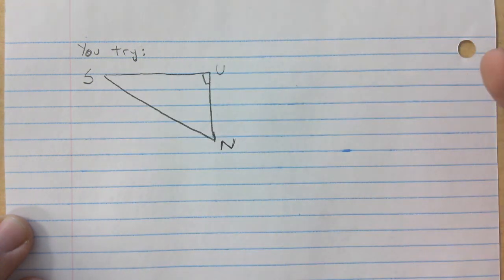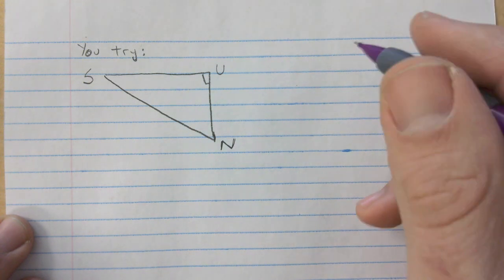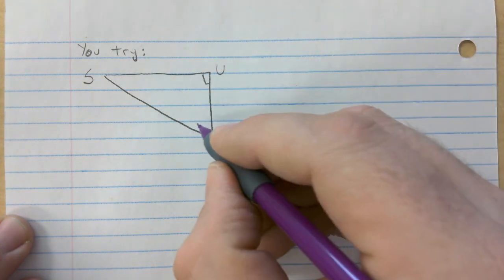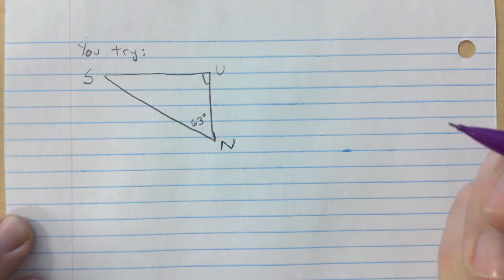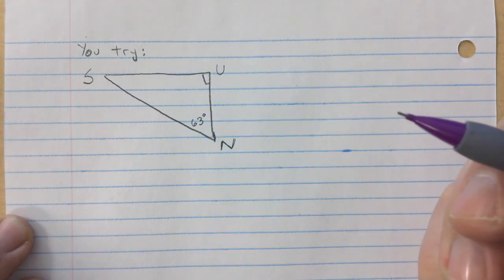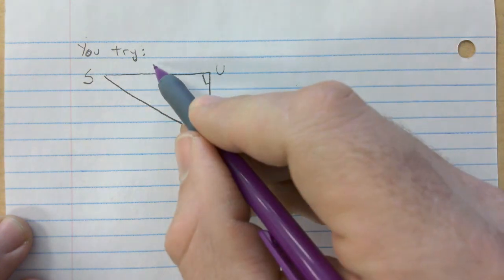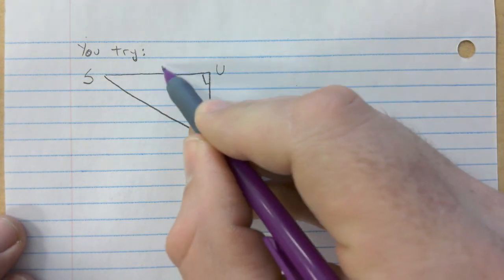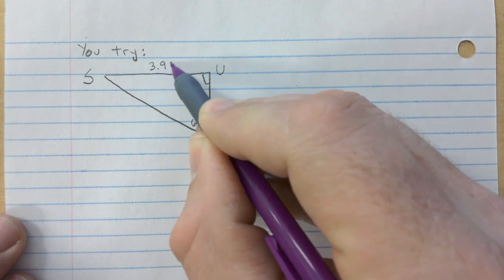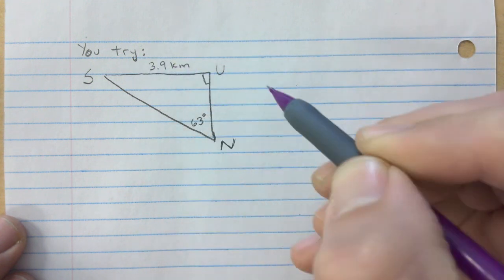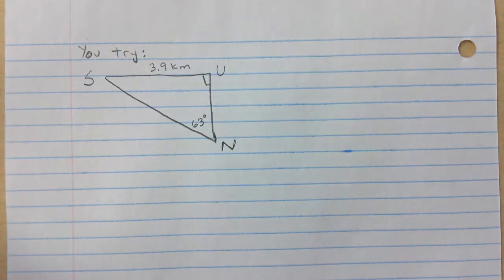We will sometimes just say, hey, consider triangle SUN, right? And we'll call this 63 degrees. And we will know that this over here is 3.9 kilometers. And now you're supposed to solve everything else.